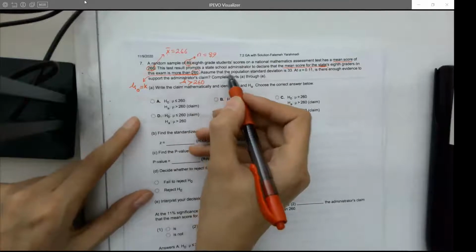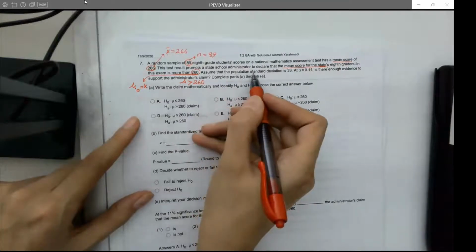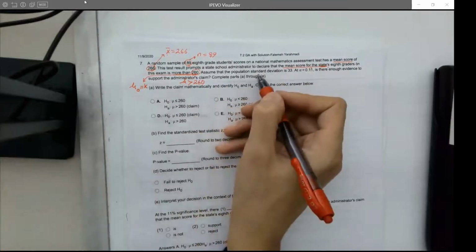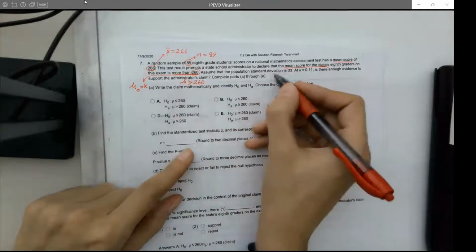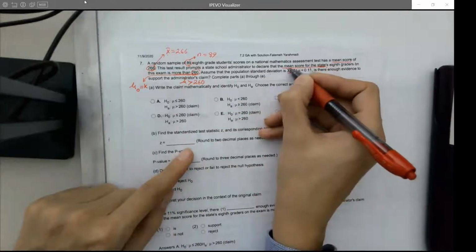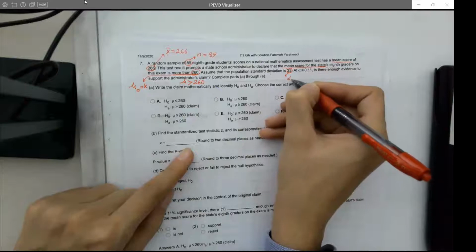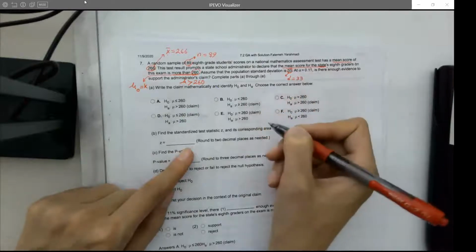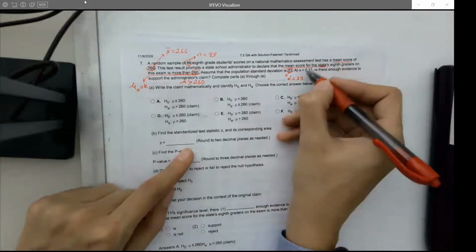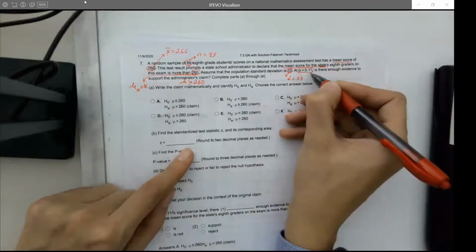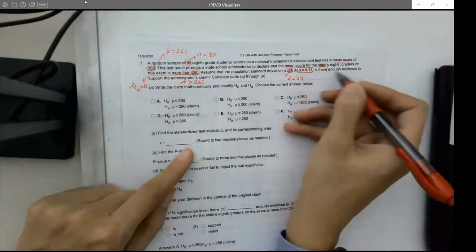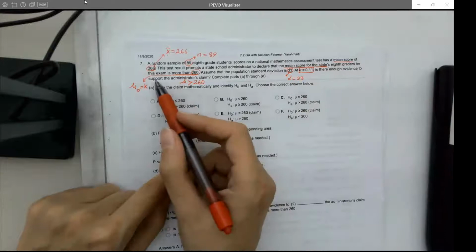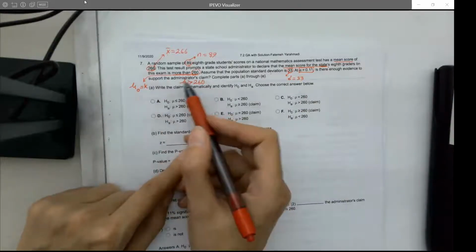Now it says we have a population with standard deviation, which is 33. Very well. So sigma is given to us, 33. Also alpha, which is 11%. Is there enough evidence to support the claim or reject the claim?